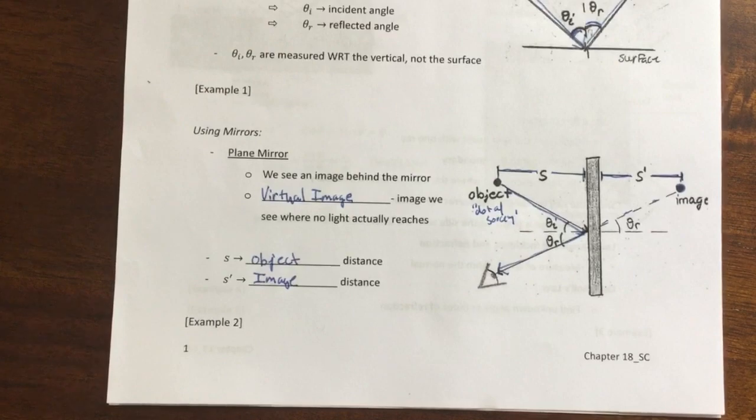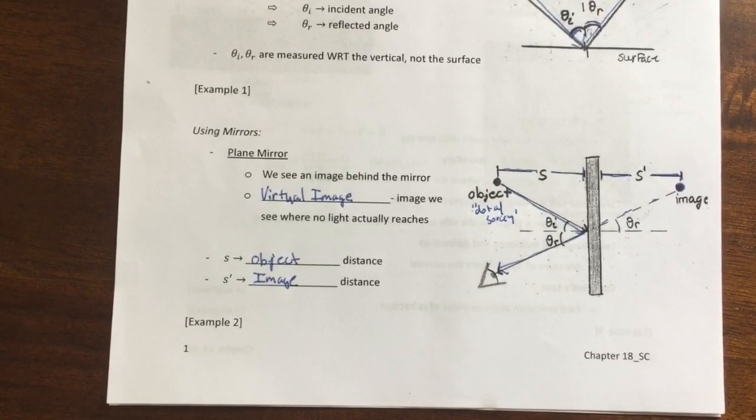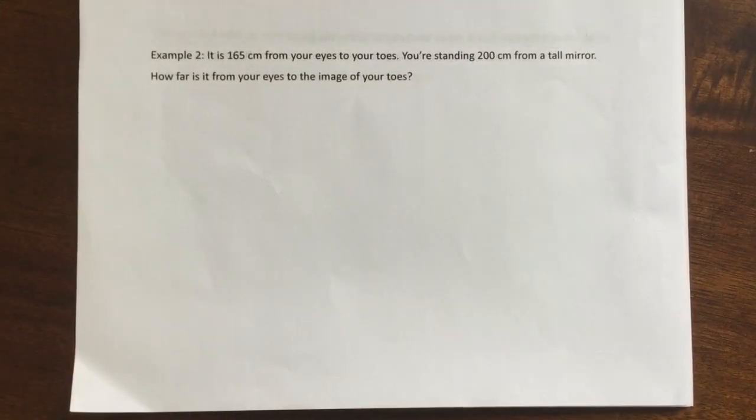Take a look at example 2. It's 165 centimeters from your eyes to your toes. You're standing 200 centimeters from a tall mirror. How far is it from your eyes to the image of your toes?